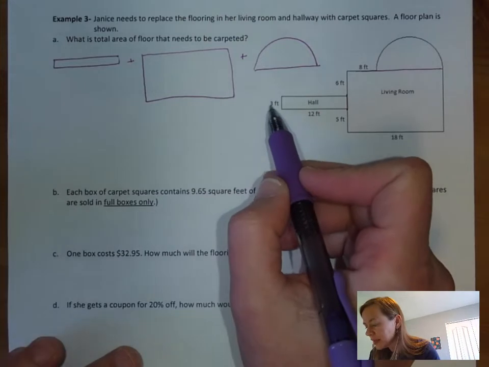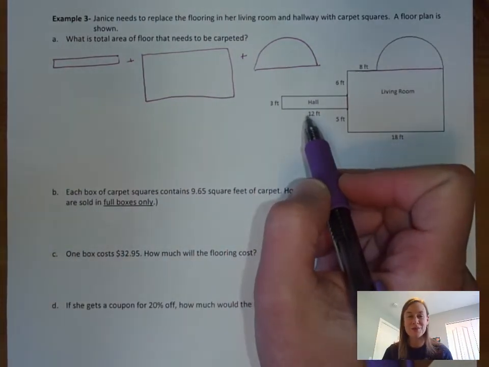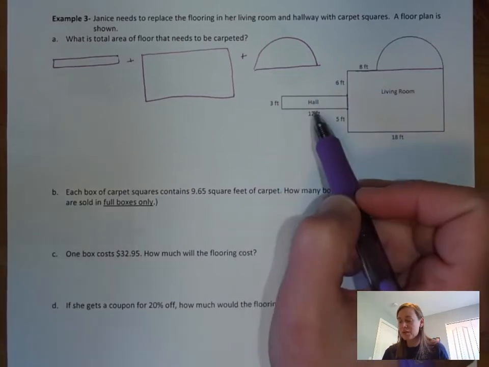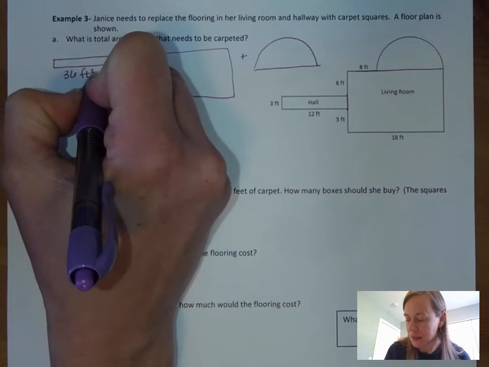It looks like the little rectangle is 3 feet by 12 feet. And as you know, the area of a rectangle is length times width, or you could say base times height. Either way, 3 times 12 is going to give us 36. So I'm going to say 36 feet squared by this guy.